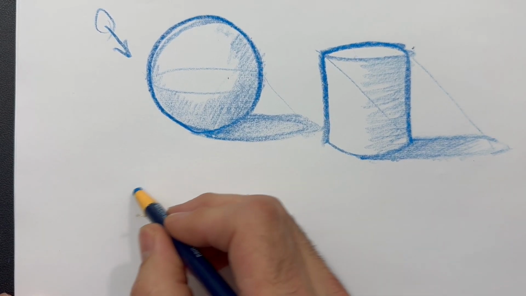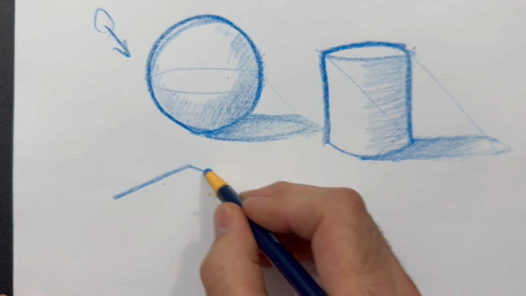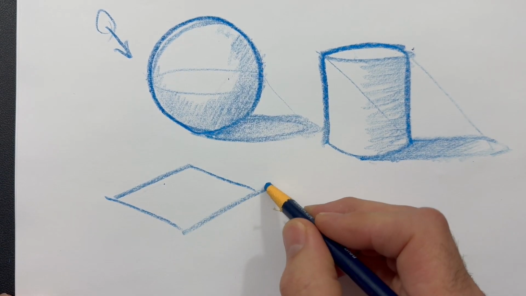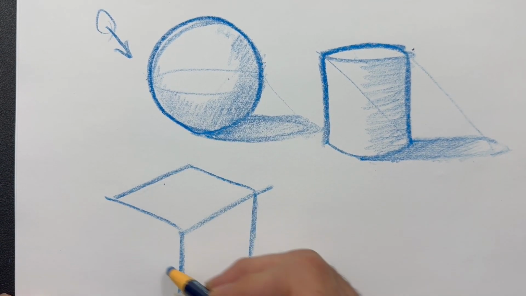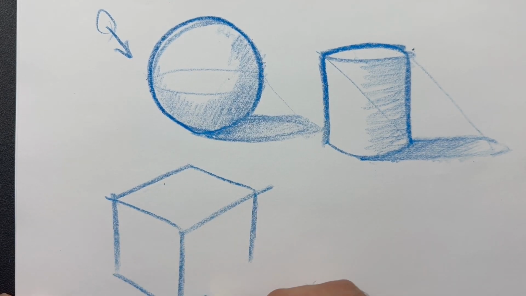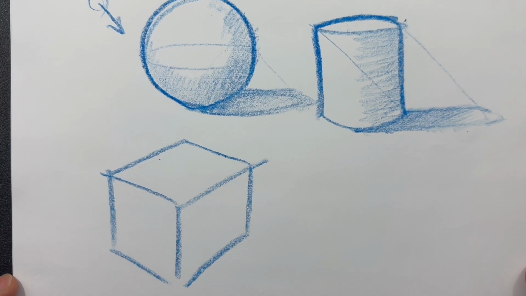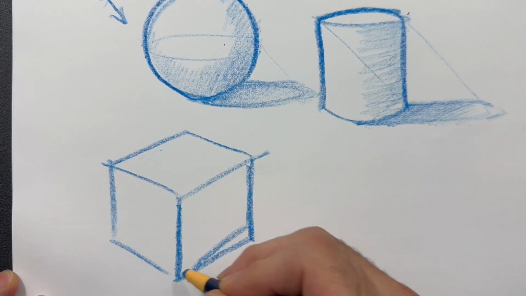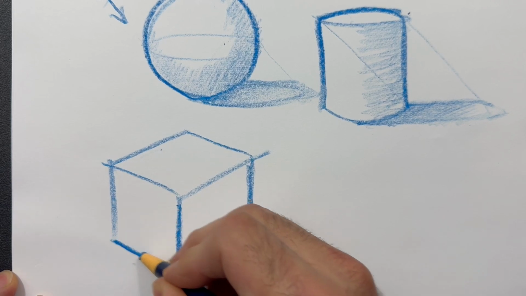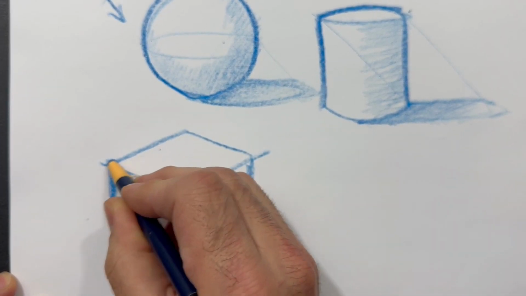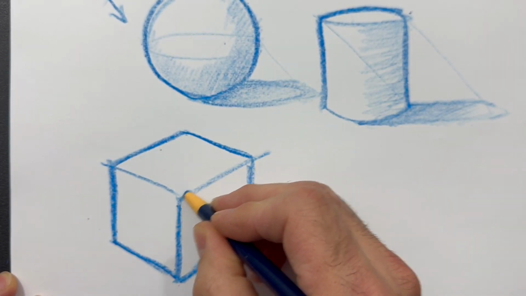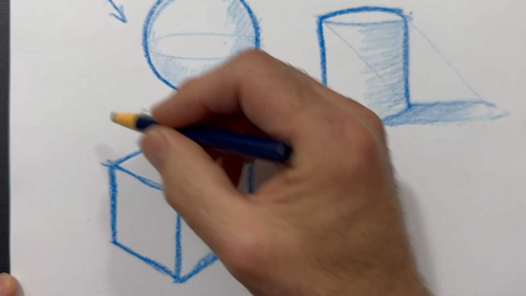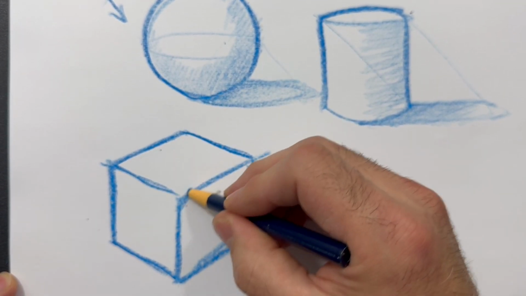And then let's do a cube. Foreshorten square, drop the verticals. Move that up a little bit. Somewhere in there's the cube. All right, so this is going to be our shadow side.